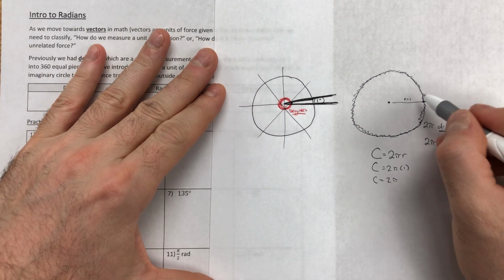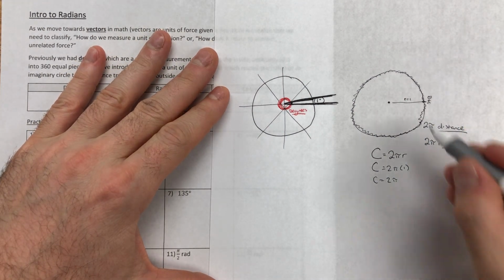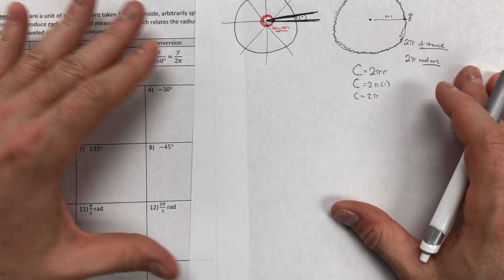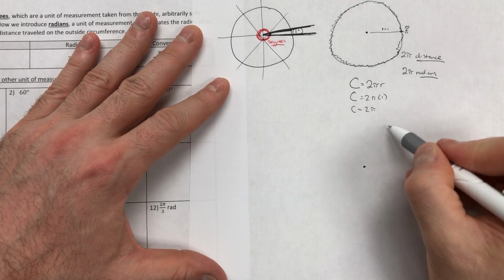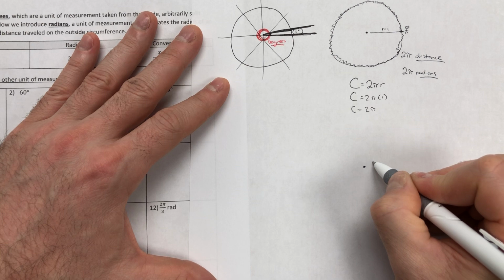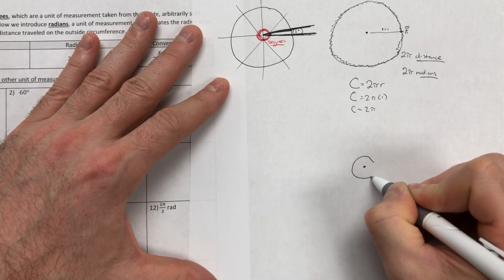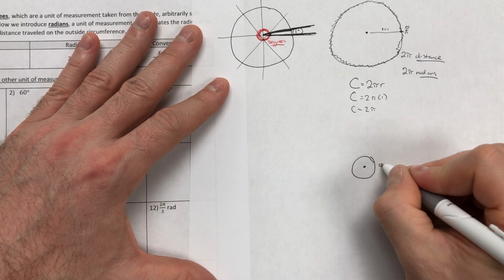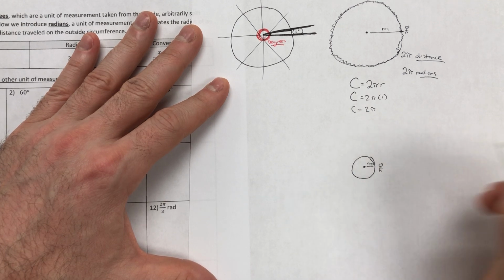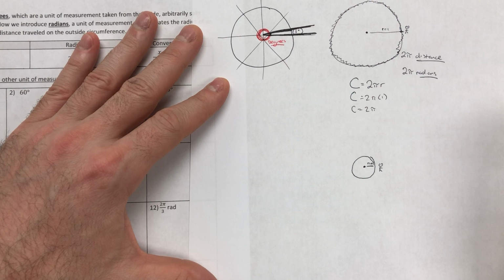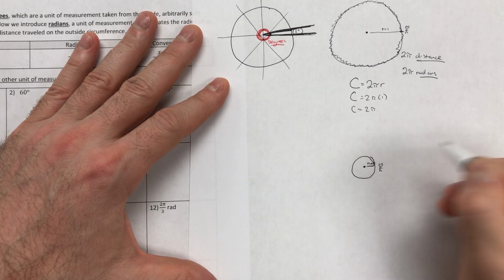Now, what happens if our circle was instead a different size? So let's draw ourselves a smaller example, just because I'm a little lazy right now and I don't want to draw a giant circle. So here's you, and you have a radius, let's say, of 0.5.